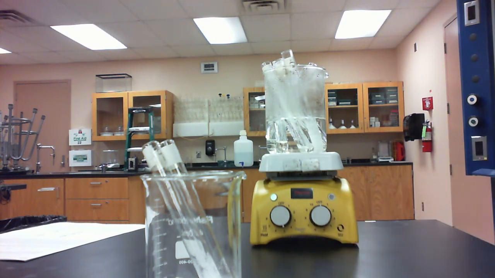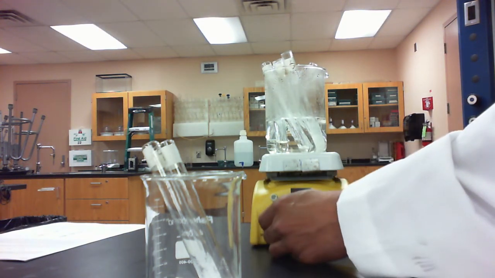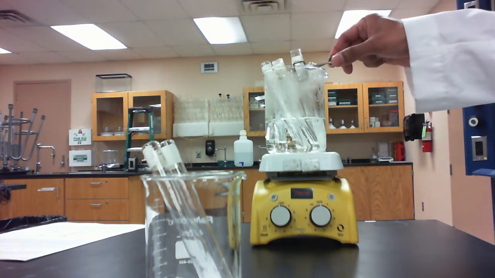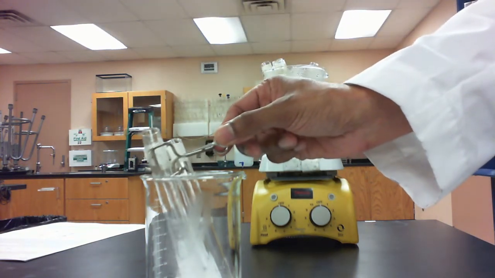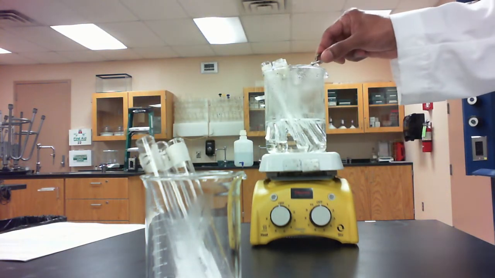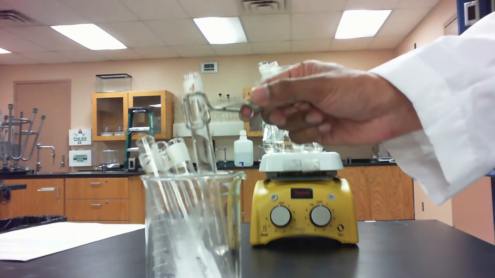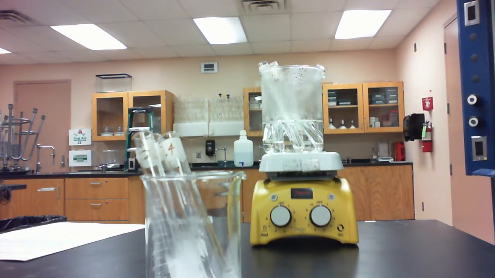So after my test tubes have been sitting in the boiling water bath for about 5 minutes, I'm going to carefully remove them using a test tube holder, and I'm going to allow them to cool down for a couple minutes before I detect the scent of, hopefully, the esters that have been produced.